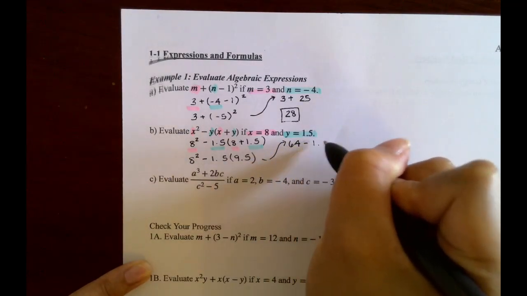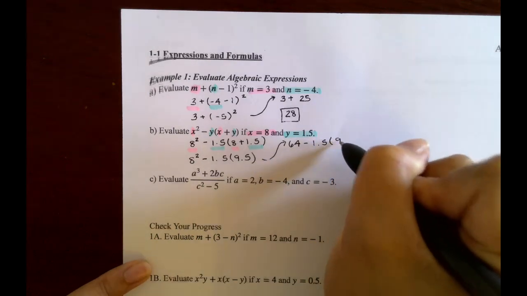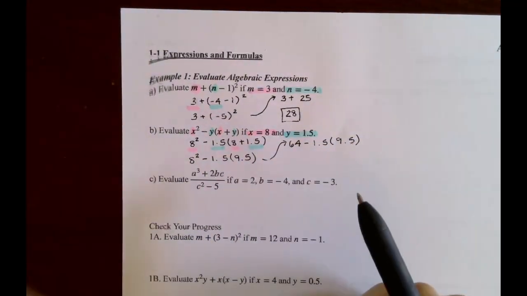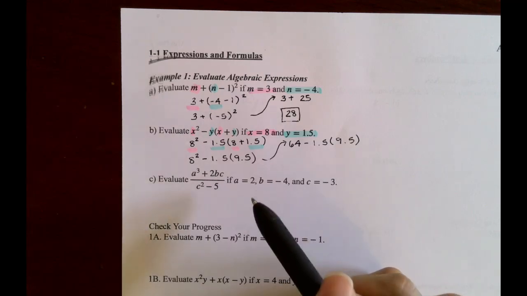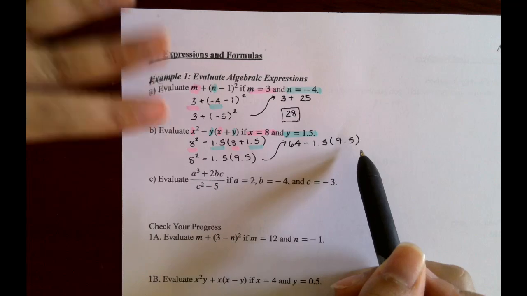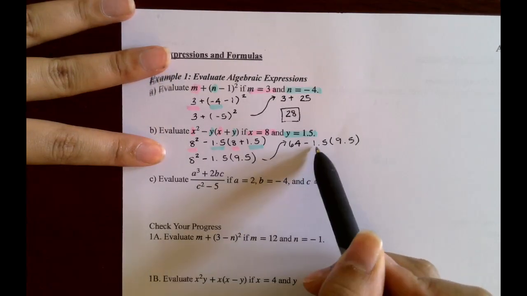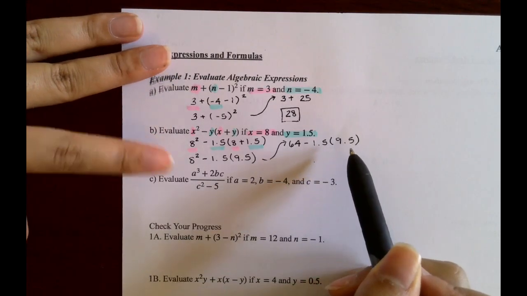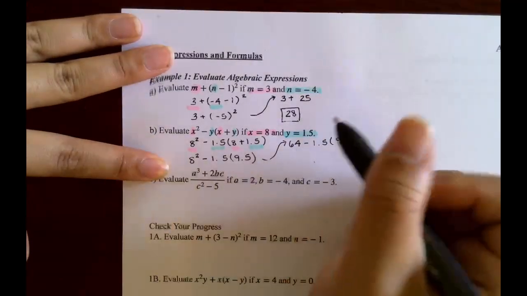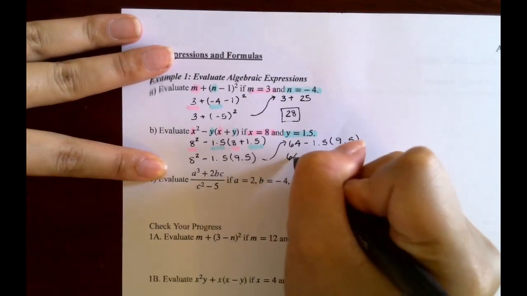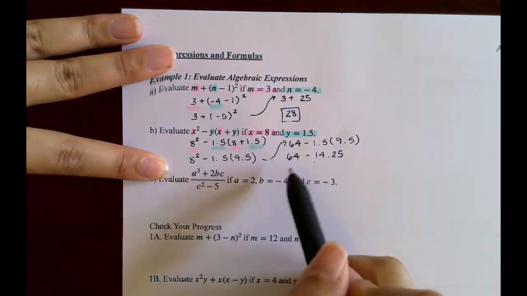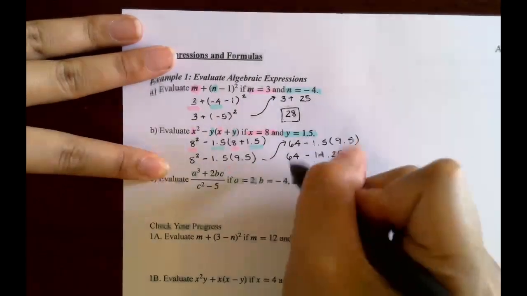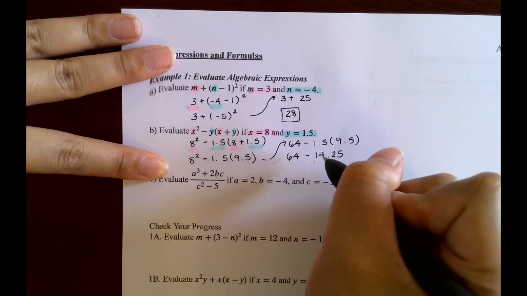Again, anything I didn't touch, I'm going to copy again. Next is multiplication. So here this is a negative 1.5 times 9.5, which is negative 14.25. And then 64 minus 14.25 is 49.75.